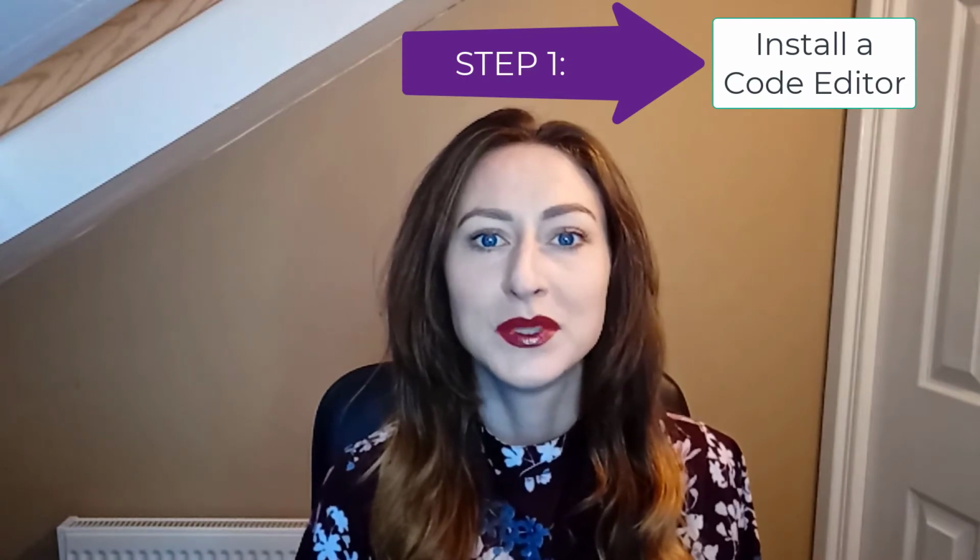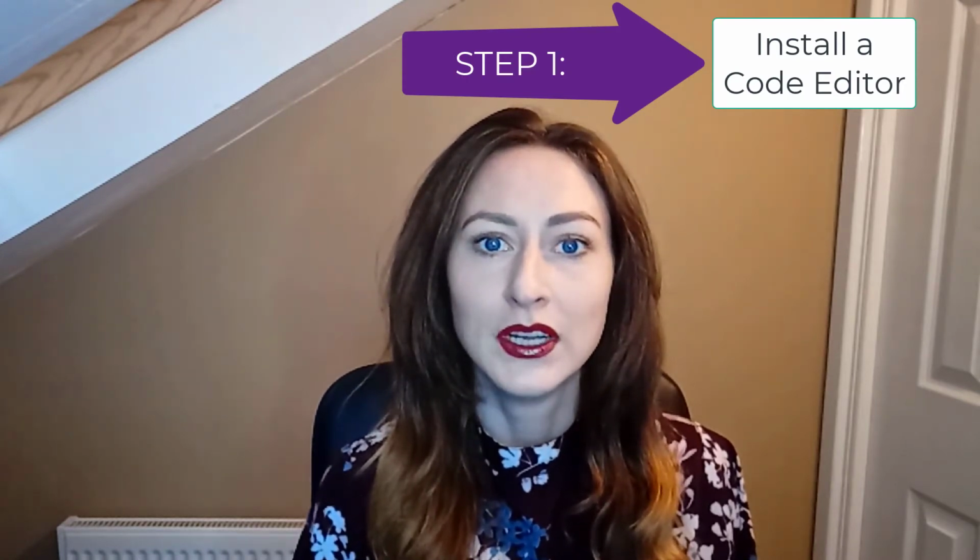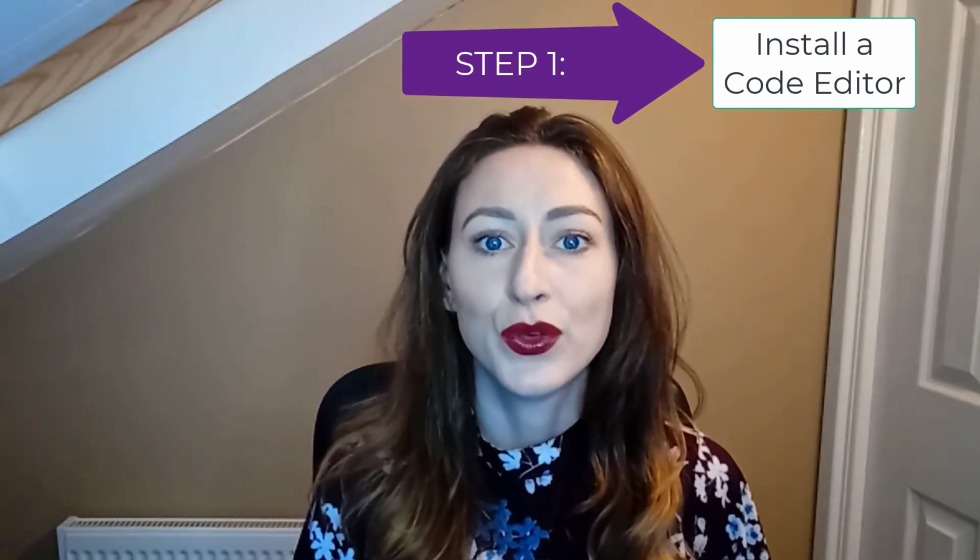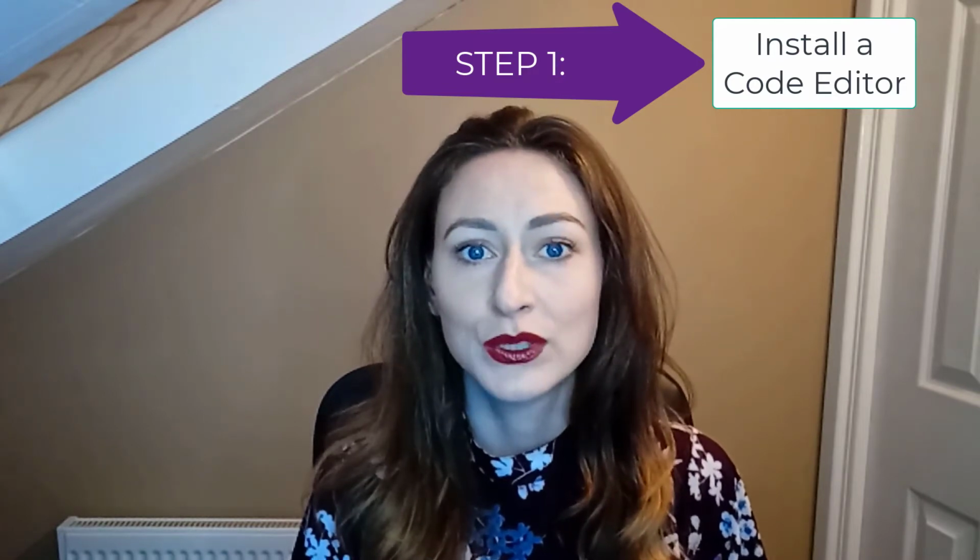Let's get started. So step one is going to be to download a code editor. A code editor allows you to view, edit, test your code, debug your code. It's basically just a notepad for code. So there's many different extensions and plugins you can add that allow you to make your code formatted, make it look nice. That's all formatting is. And to do different things with it.